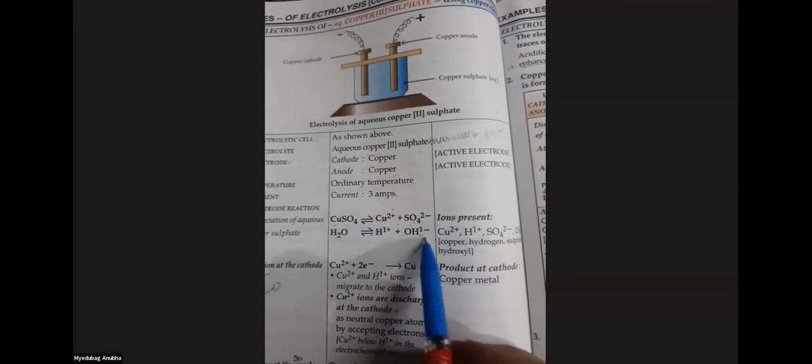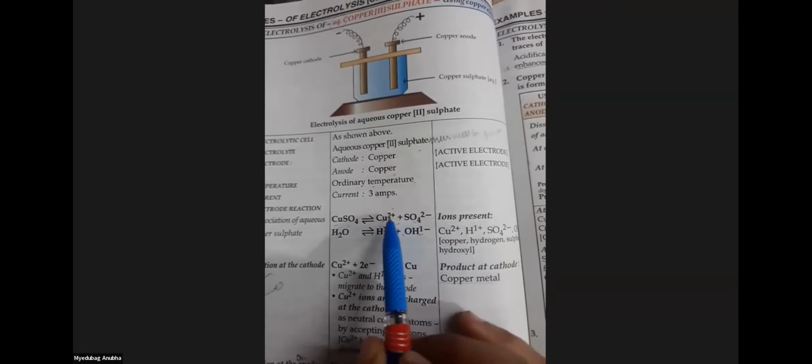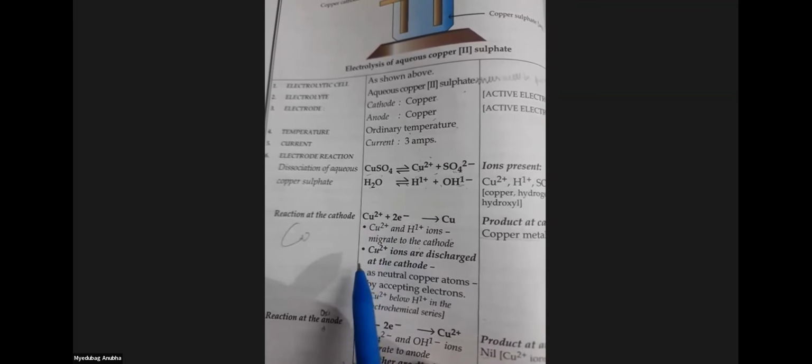So copper sulfate is in the aqueous state, so obviously water will be present there. Copper sulfate will dissociate as Cu 2 plus and SO4 2 minus. This you know very well. Since it is in aqueous state, we also have H plus and OH minus ions. Now in this case, as you can see, all four ions are entirely different. Now how the reaction is going to proceed: at the cathode, as you can see, the metal gets deposited.